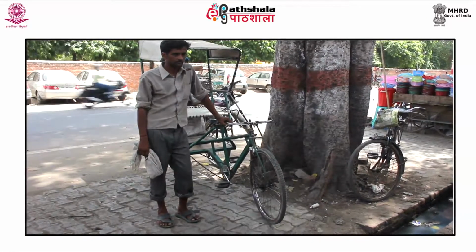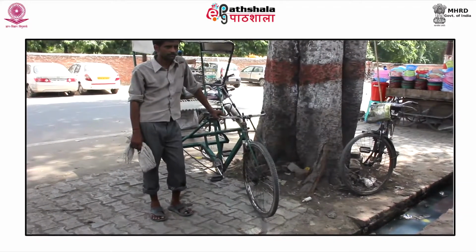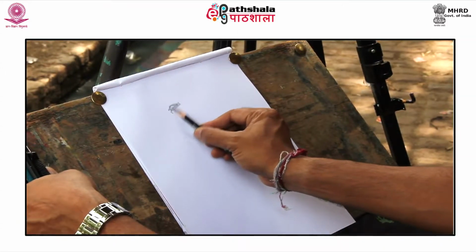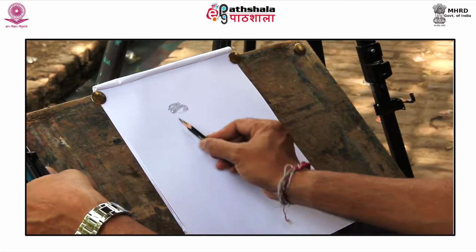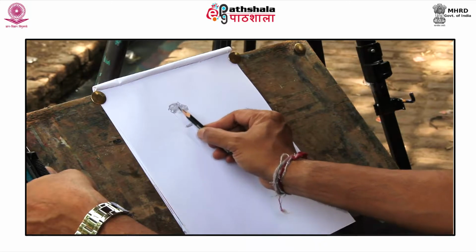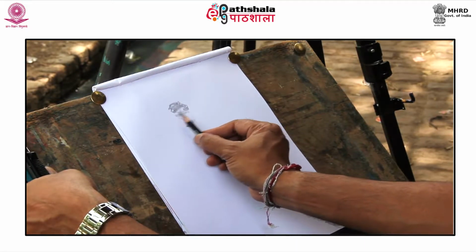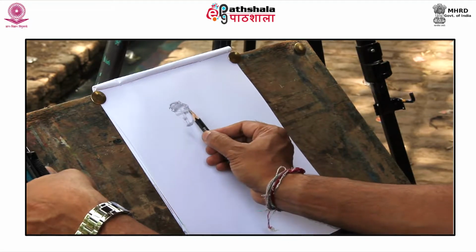The third sketch is of a man standing next to his rickshaw, holding the handle in one hand and a piece of cloth in the other. Starting from the head, eyes, chin, and the clothes and body, start applying the strokes using the pencil in a flat way.